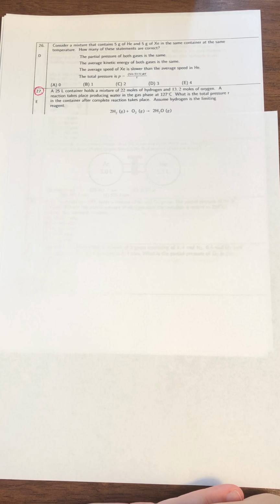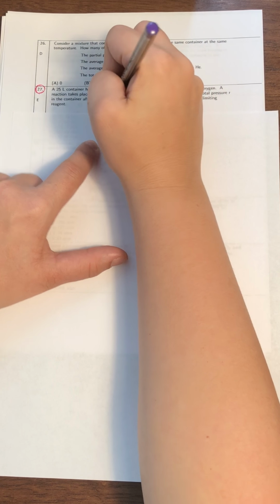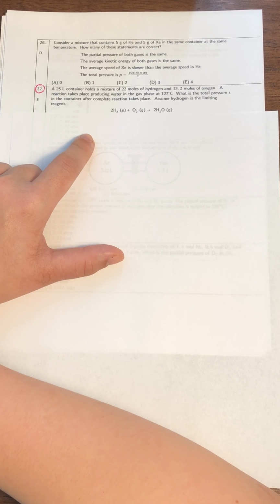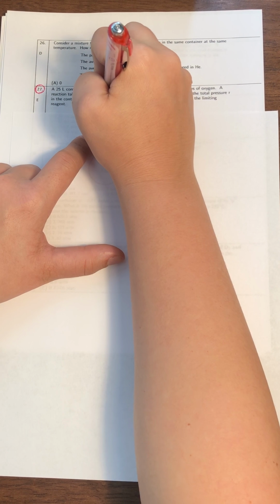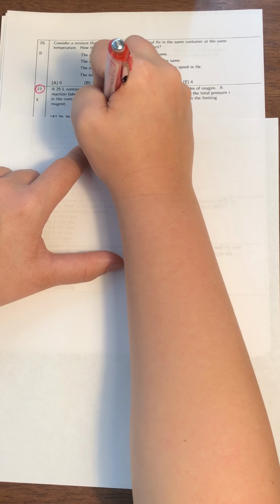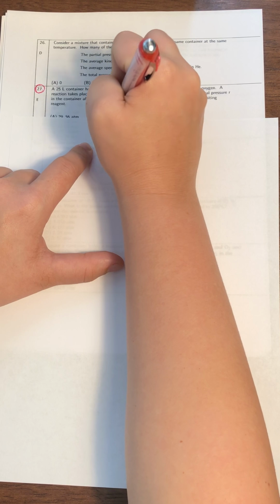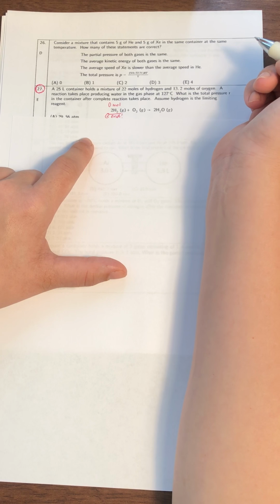So now you don't have to work both of them down. We can assume hydrogen's limiting. So if hydrogen limits us, how much of this are we going to have at the very end? Hopefully you're thinking 0. There's going to be 0 moles of hydrogen at the end because we're going to run out. So this will not influence pressure.